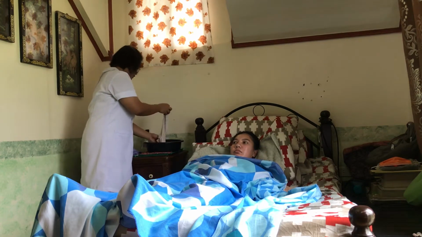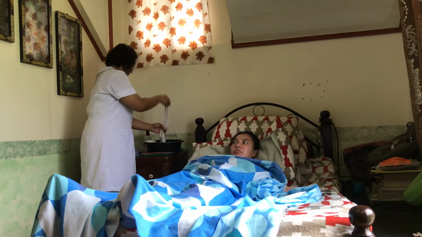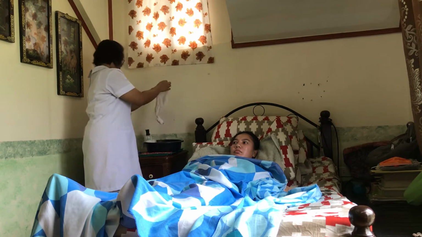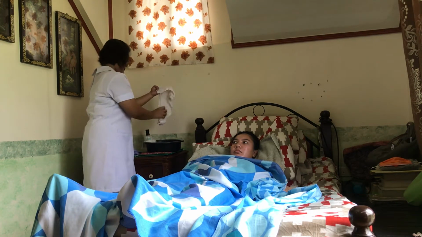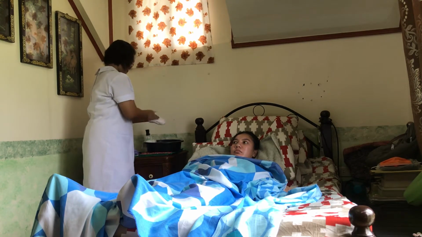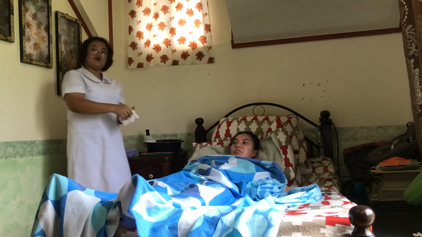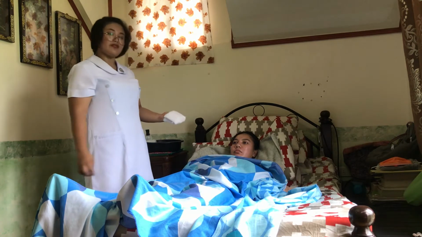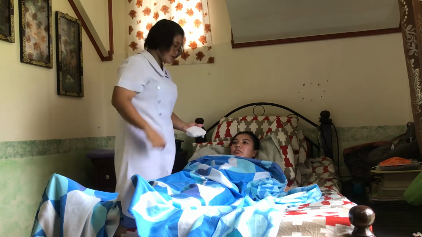And wash the cloth. Soak the cloth. Okay, now sponge the patient's face and neck using S strokes.